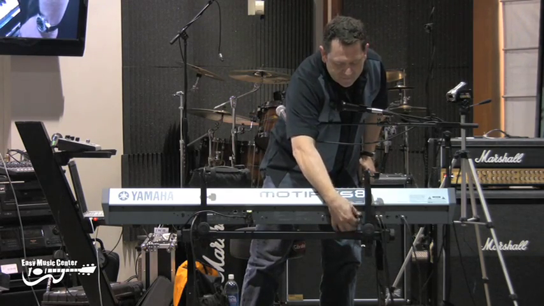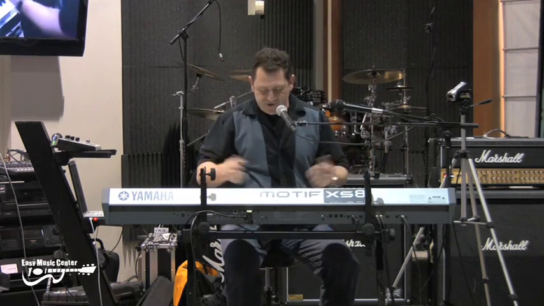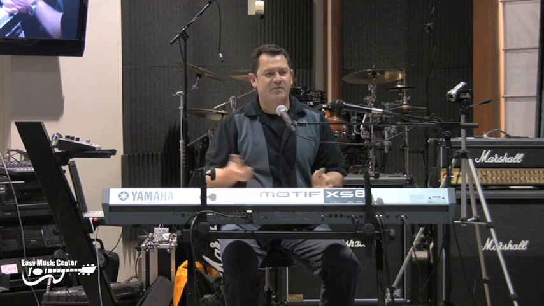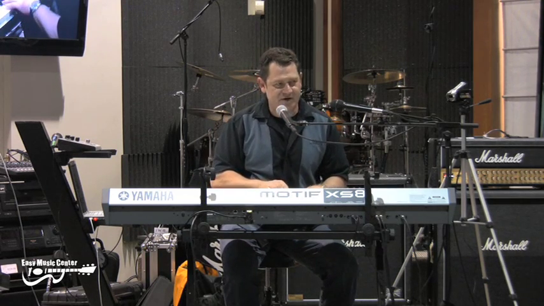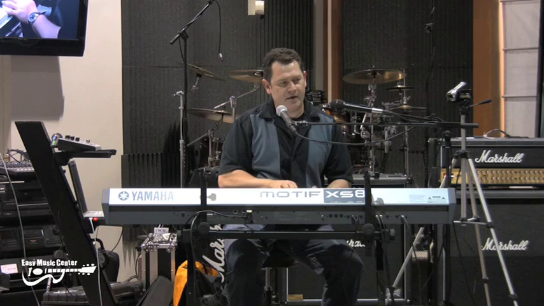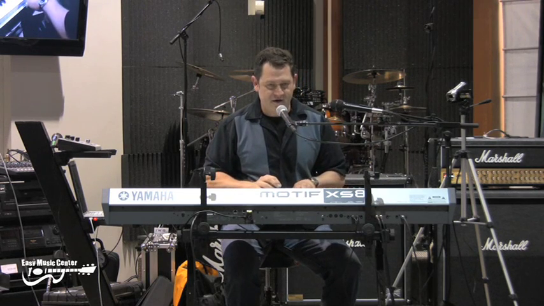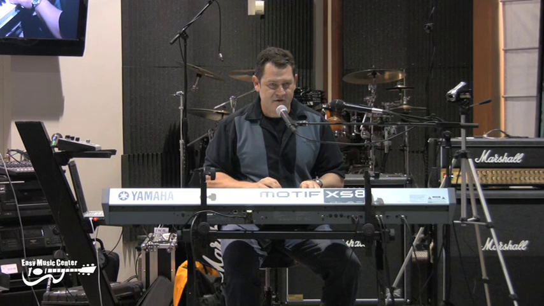So, move this guy back over. Another sound in here that I particularly like, in fact, I'm going to play it now because I'm getting tired of my voice. This is the nylon string guitar. Again, it's got the key off.